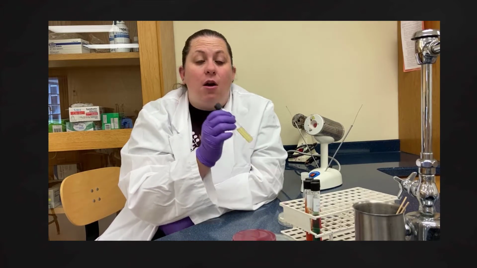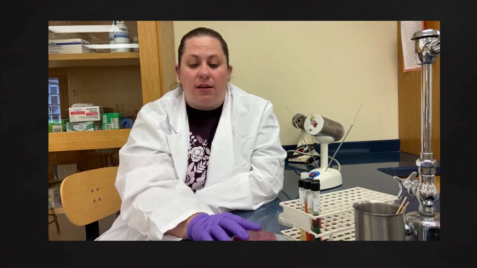And a lot of these are going to be used for other tests, specifically for gram-negative bacteria, which we'll talk a little bit more about in later videos. So let's go ahead and look at our streak technique.